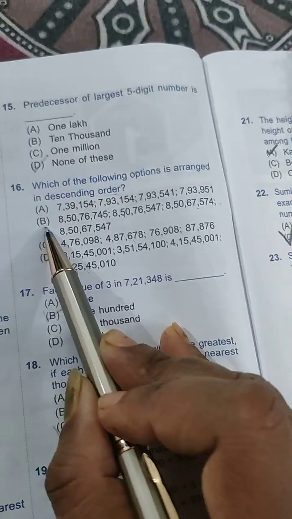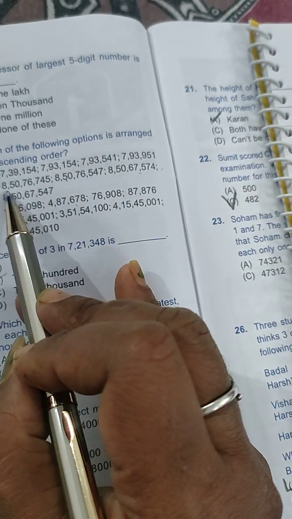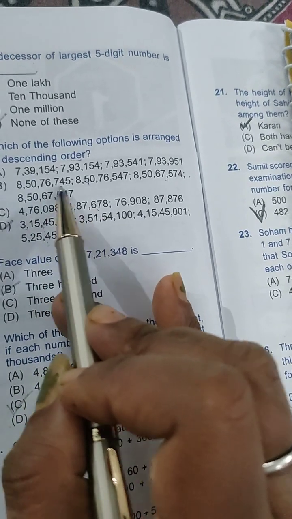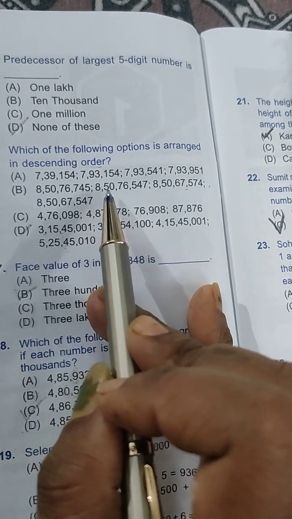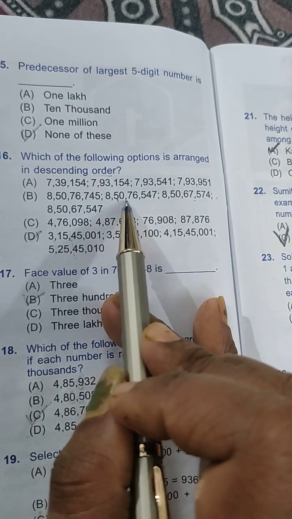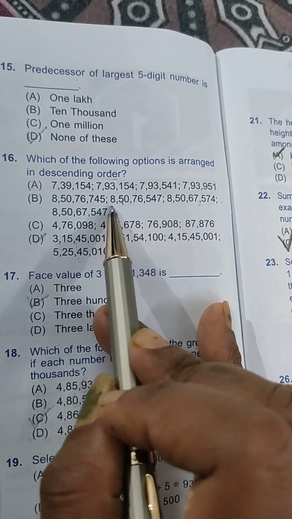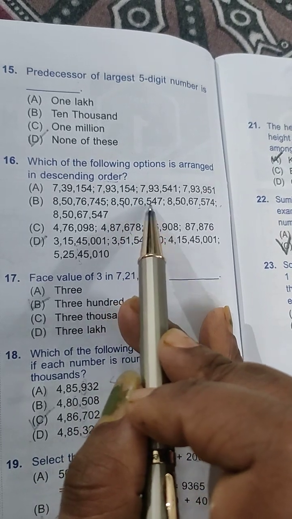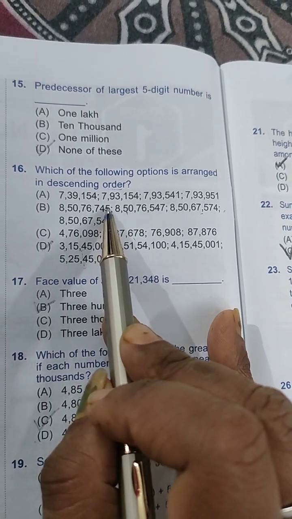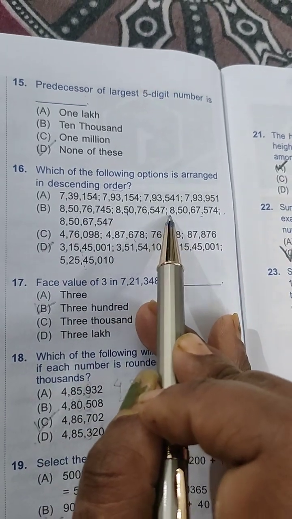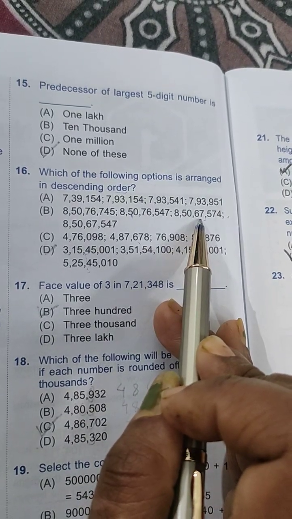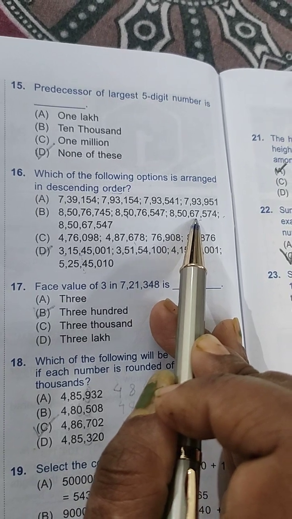So B option, here you can see it is 8 billion 50 million 76,745. The second number we have is 8 billion 50 million 76,547, which is smaller than the previous number. Then we have the third option, 8 billion 50 million 67,574.